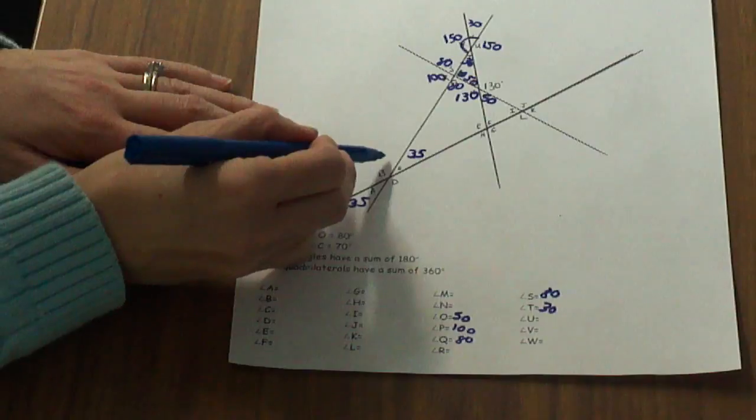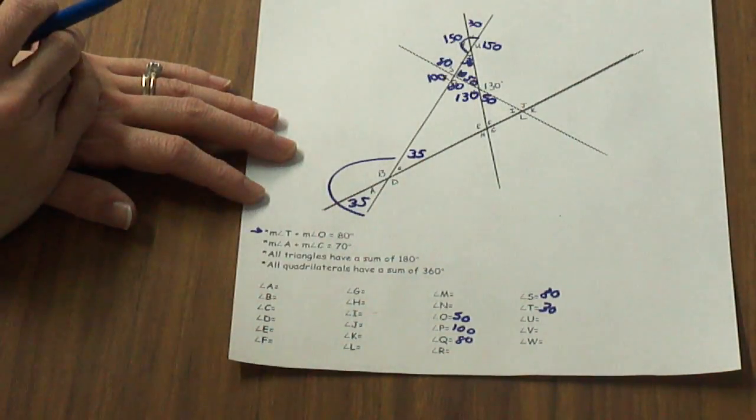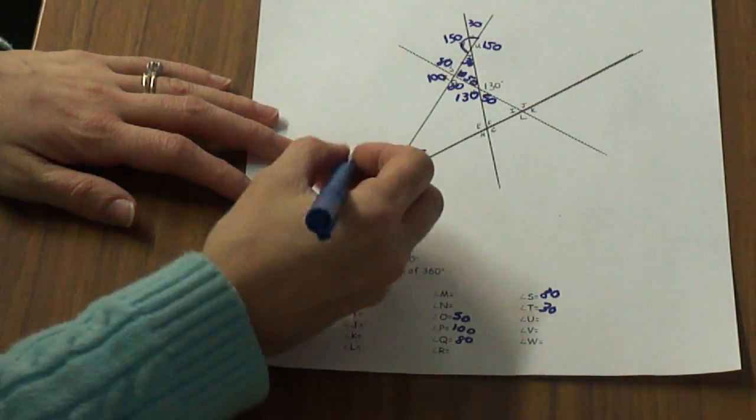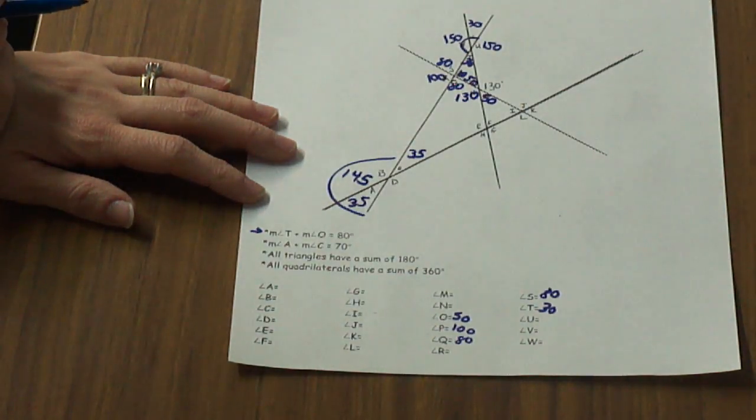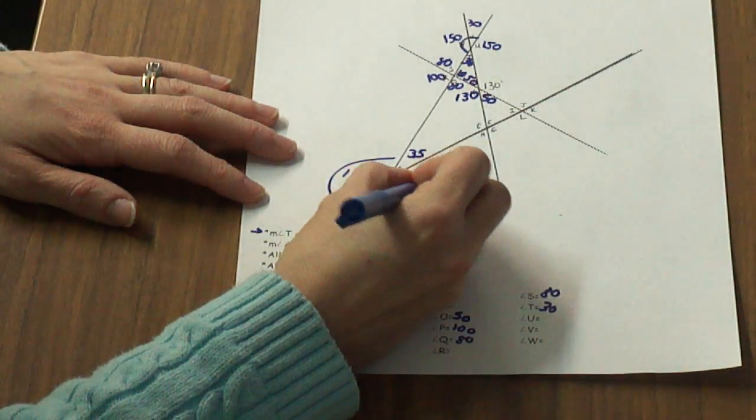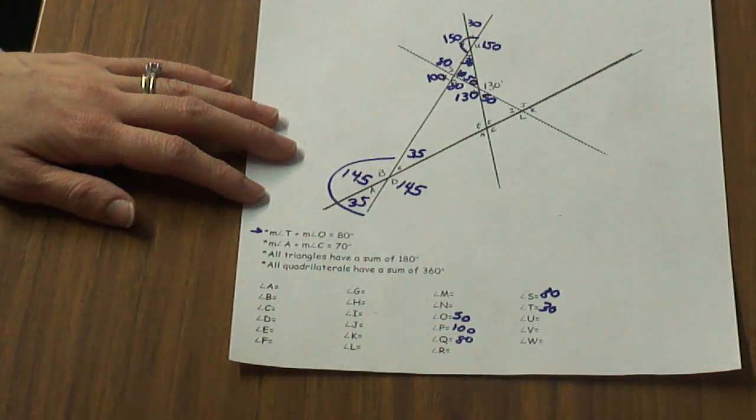35 plus what is 180? We want to think again of this as 180 degrees. This is supplementary to 145. B and D are vertical, so this is also 145.